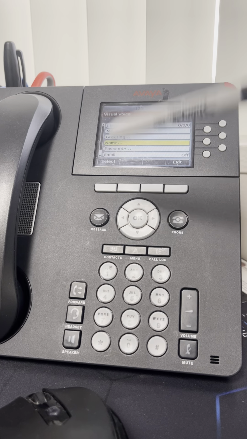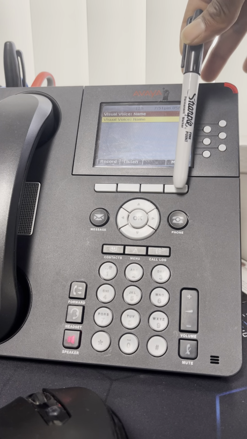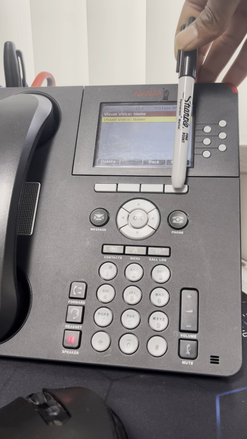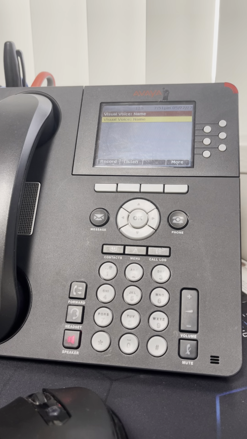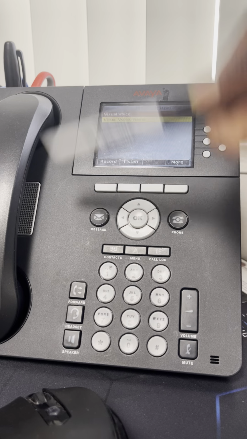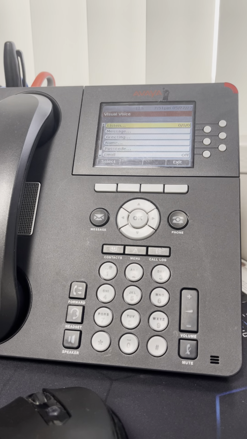Below that is my name. Simple. I'm going to record my name, Eric Williams. And then when I'm done, I need to make sure that I save. Record, then save will be right here. All right. Go back to our messages. We have our passcode. Then we have our email.